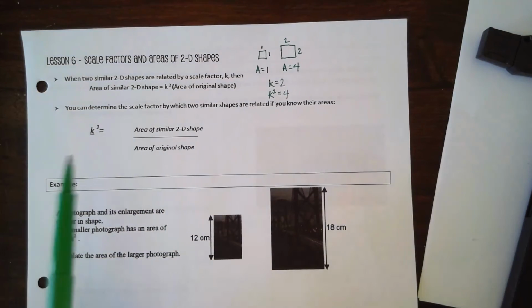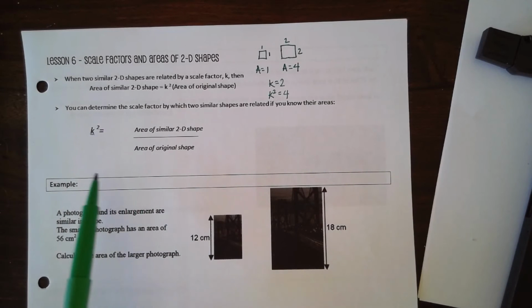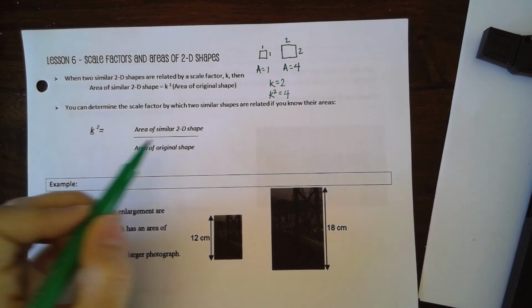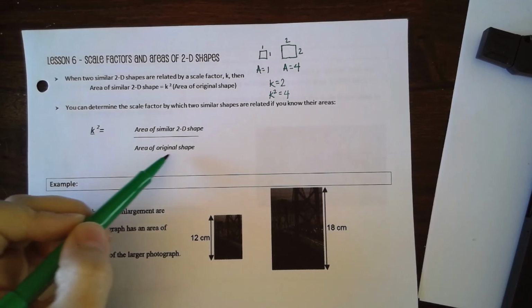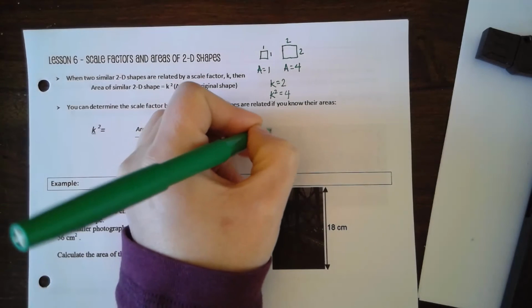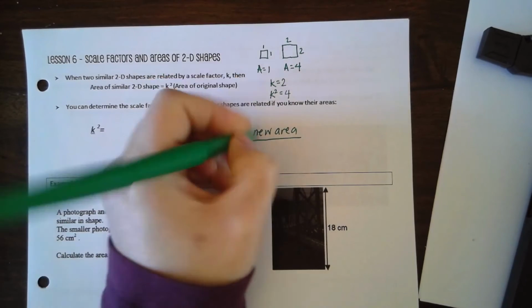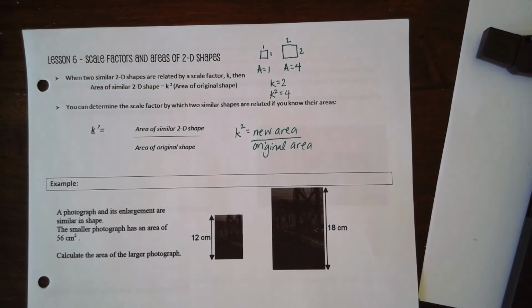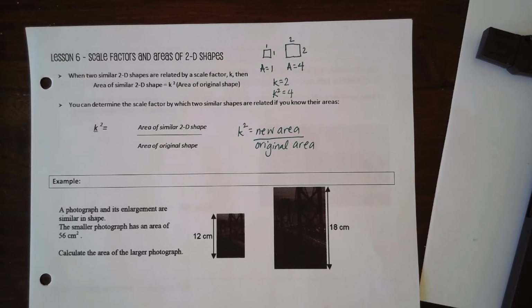And you can see that we have this really spread out formula over here to explain that. So k squared is equal to the area of our similar 2D shape over the area of the original shape. Again, I'm not a huge fan of that wording, so I like to make my own formula where k squared is the new area over the original area, right? So k is new over original, but k squared is the new area, that new two-dimensional measurement over the original two-dimensional measurement.